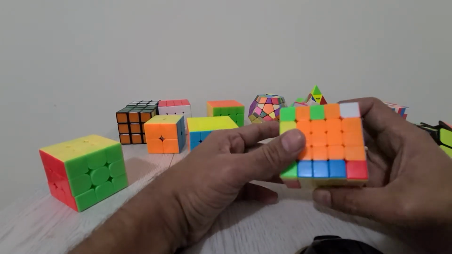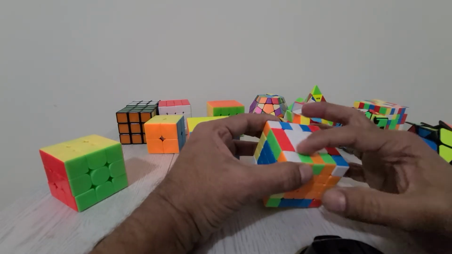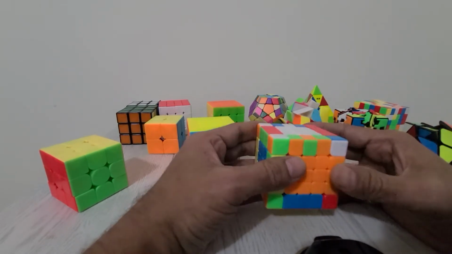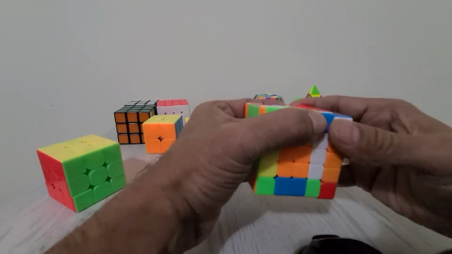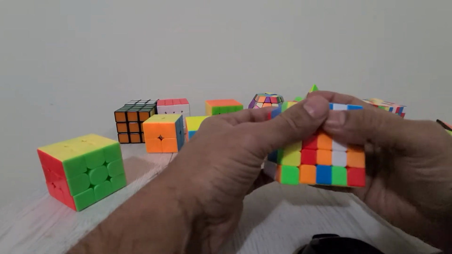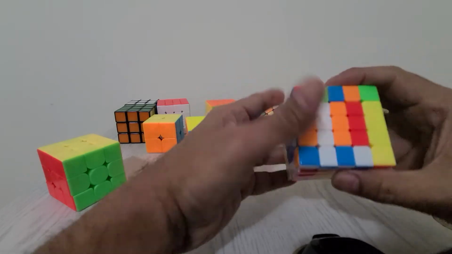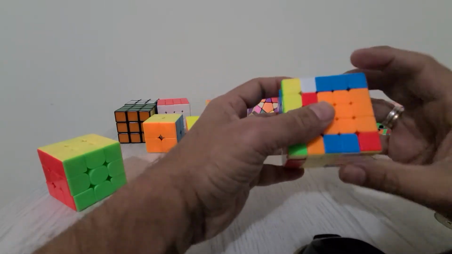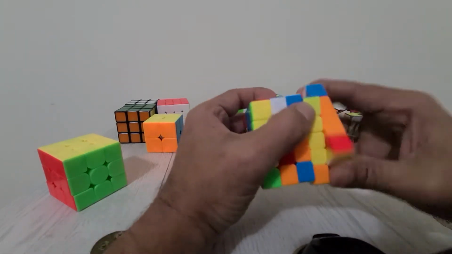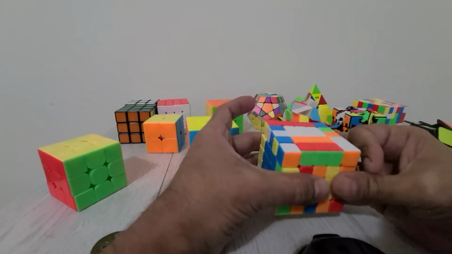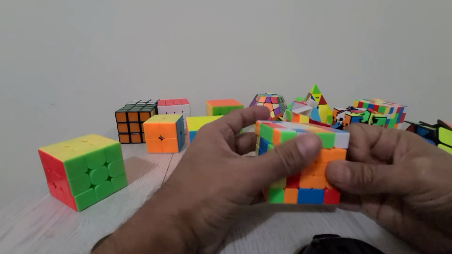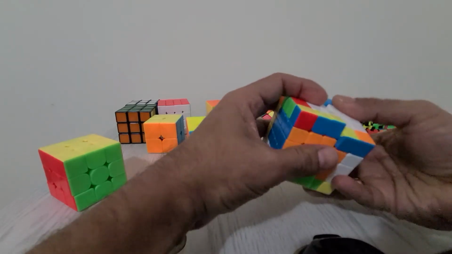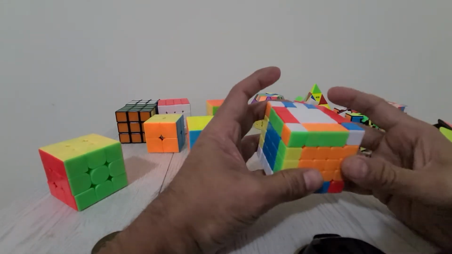Now you can go and solve these two with the same edge parity technique that I used for the other ones, right? So I'll do this like this. See, this is solved.